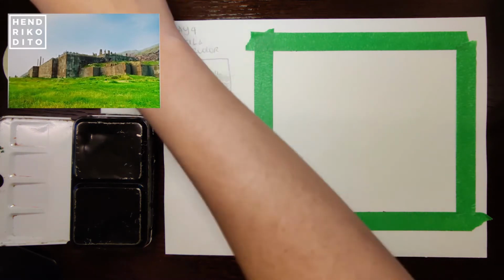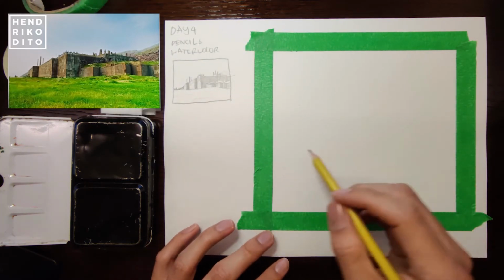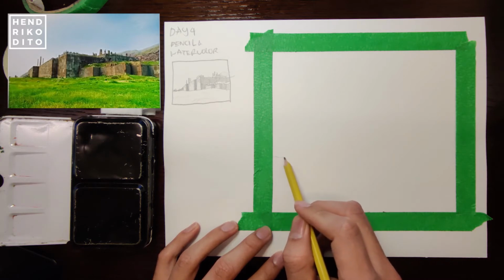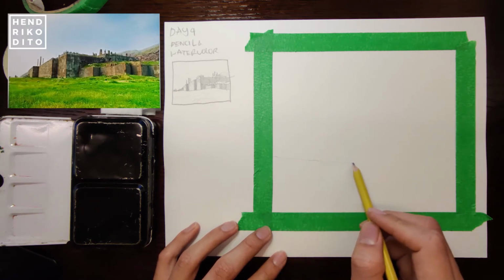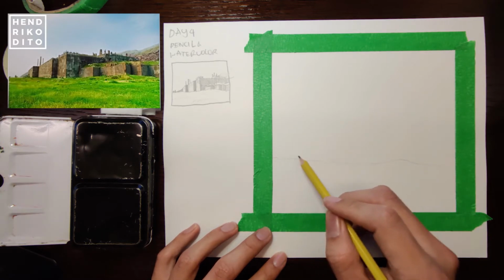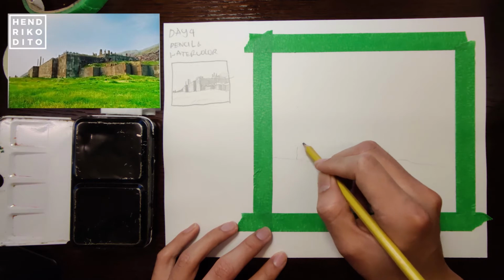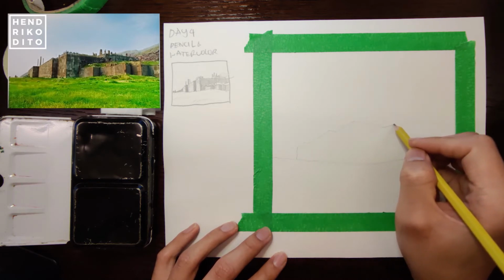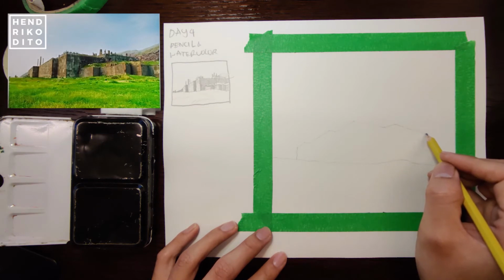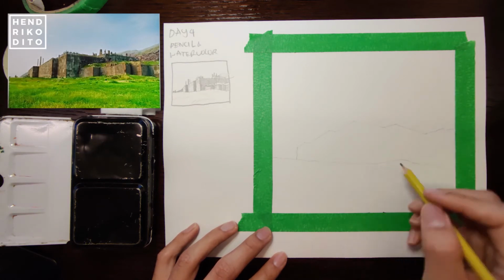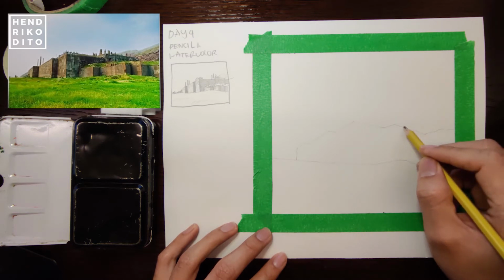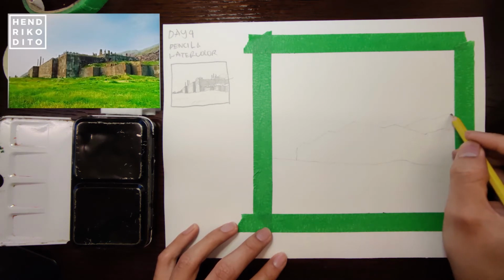Now we can start drawing. Same thing, we are repeating the same process. The first one is the grass. Next one is the building. Don't think, just do, and draw what you see. Because very often when we think, we will screw up whatever we have in mind and what we see.